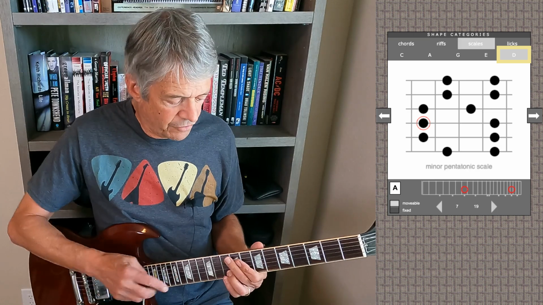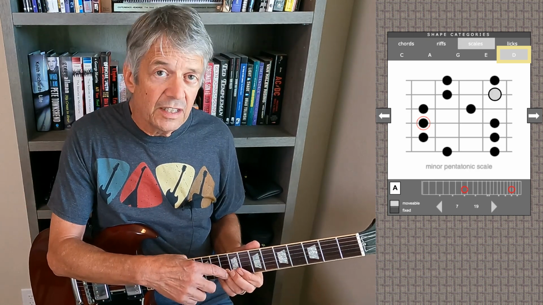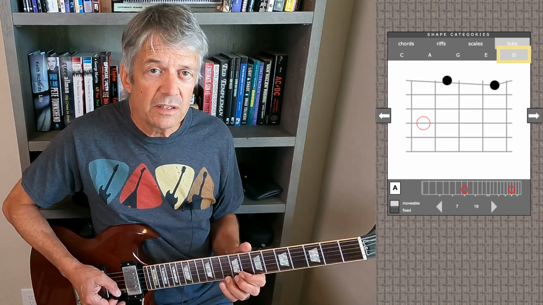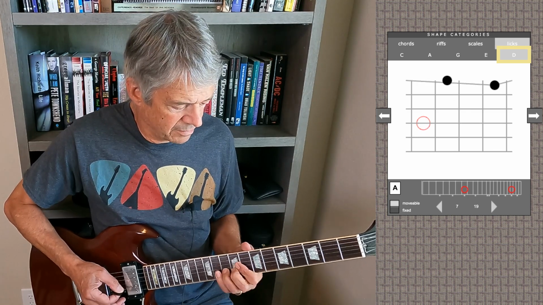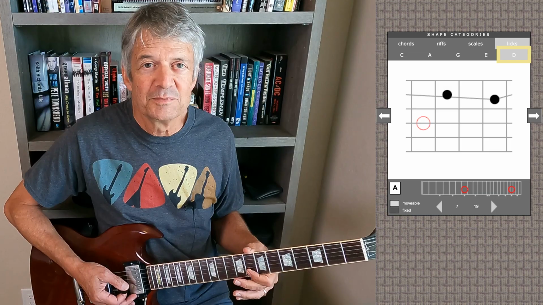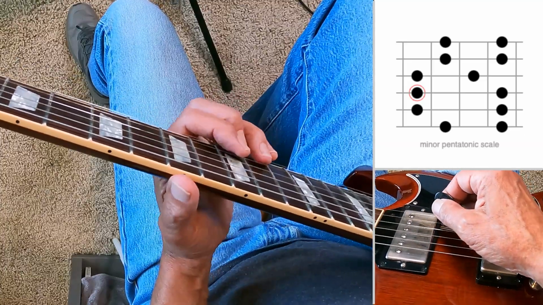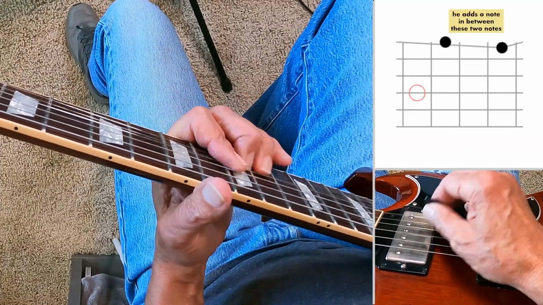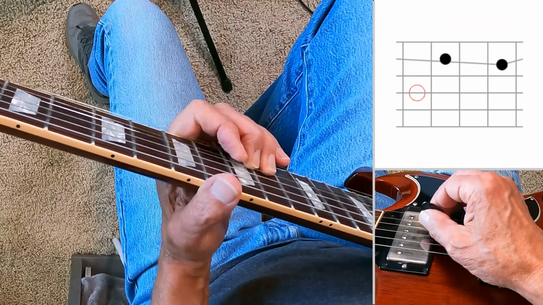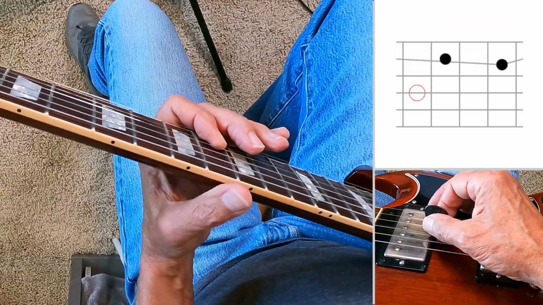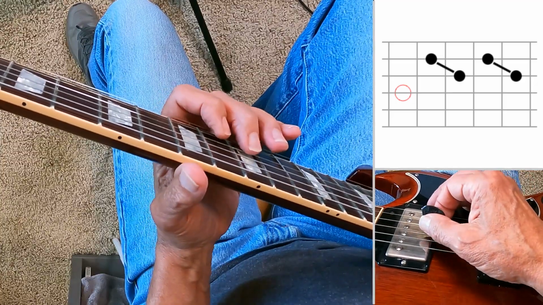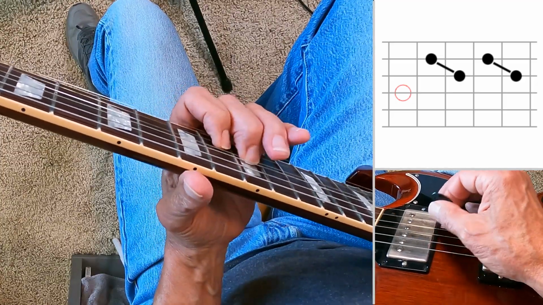For A, your 3rd finger would be here at the 10th fret of the 2nd string, and you're in position to play licks like these. Like he does. And he hangs out here for a bit. Now watch carefully. Moving from this double stop to the other one.